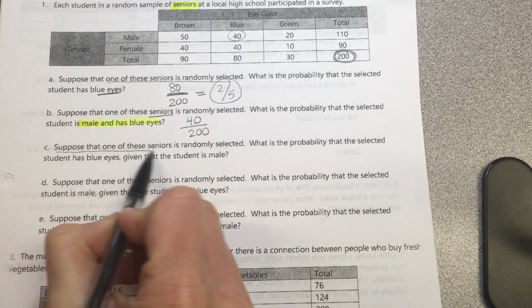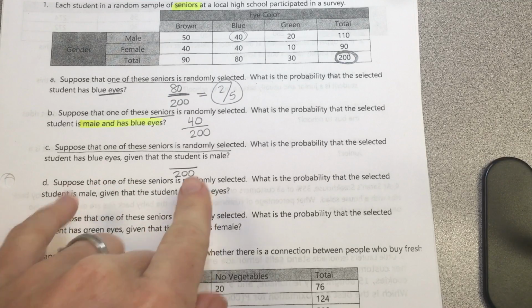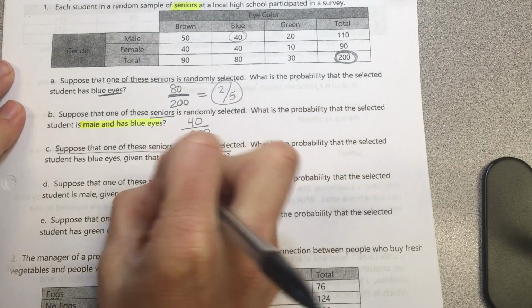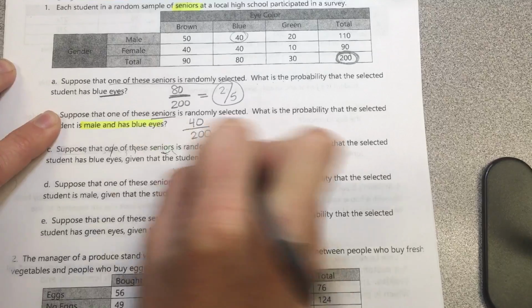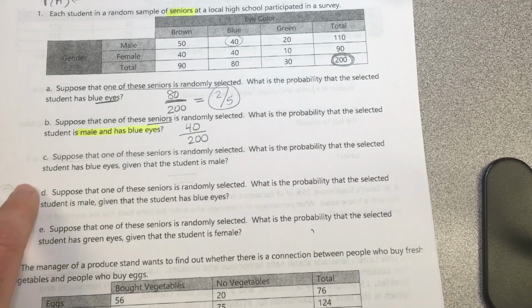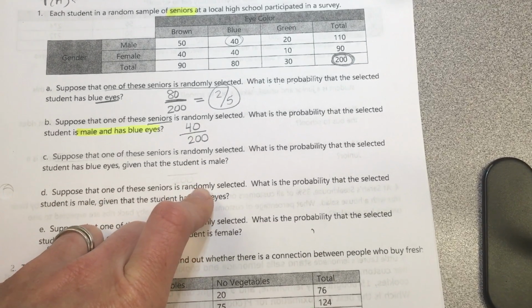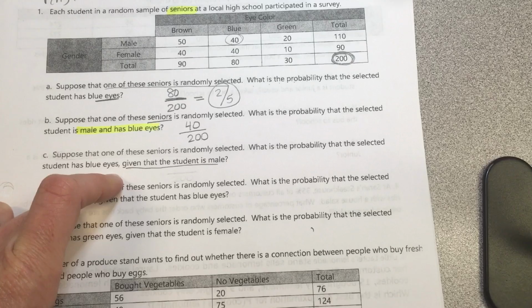C, suppose that one of these seniors is randomly selected. What is the probability that selected student has blue eyes given that they are male? Sorry, I just totally told y'all wrong on this. So rewind, ignore what I just said. We are selecting a senior. What is the probability that selected student has blue eyes given that they are male? So what do we already know about the student? We know given that they are male. We know they're male. So how many total males are there?